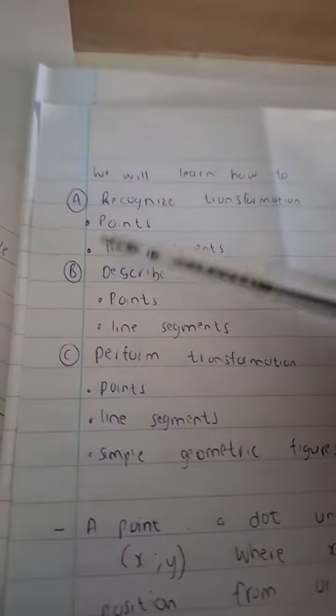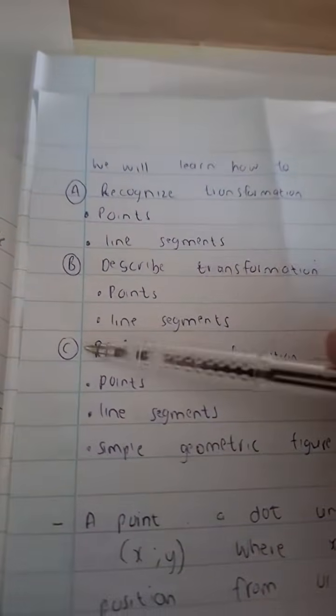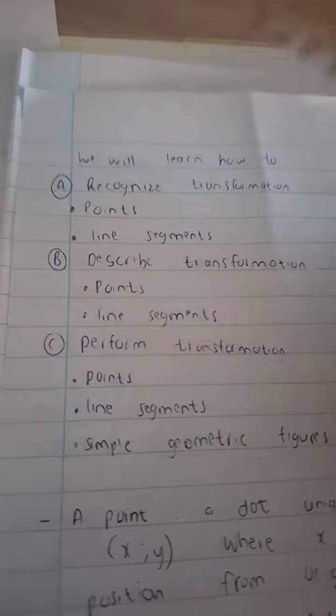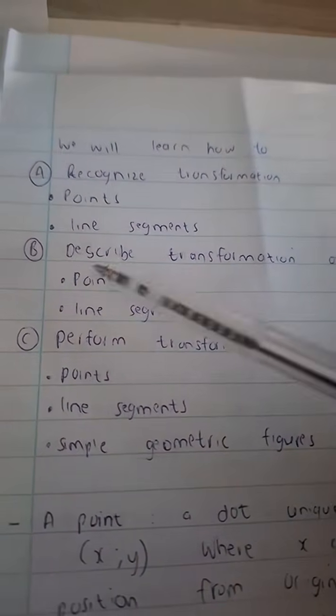These three things are the objectives we need to accomplish by learning transformation geometry, grade 8s and grade 9s: recognize, describe, and perform transformation in points, line segments, and geometric figures.